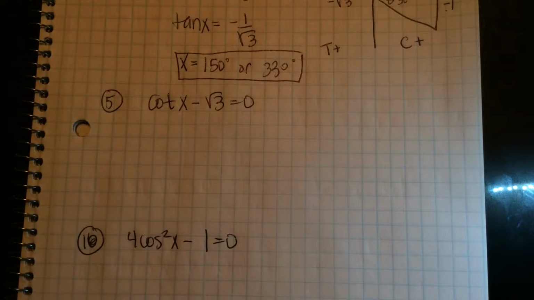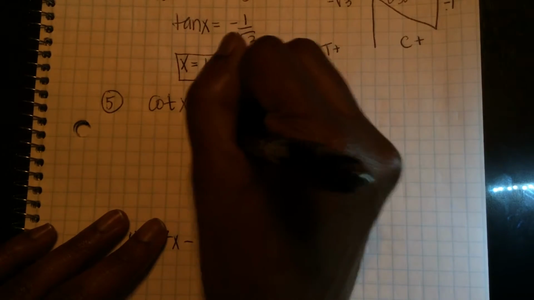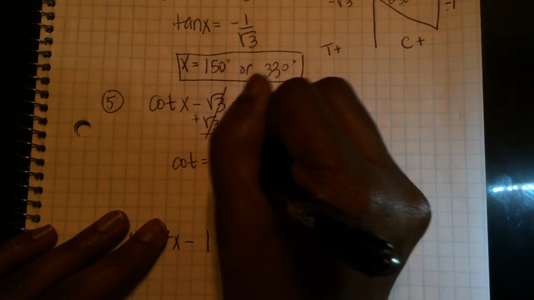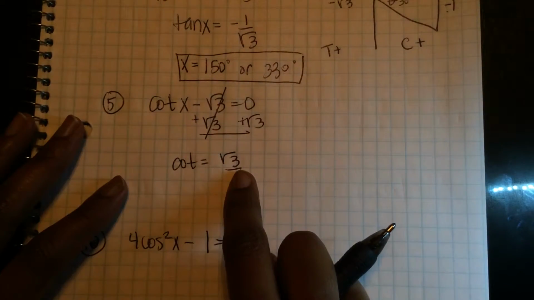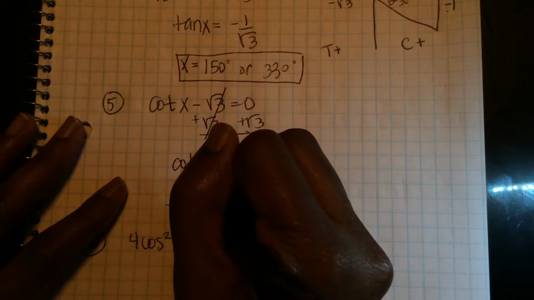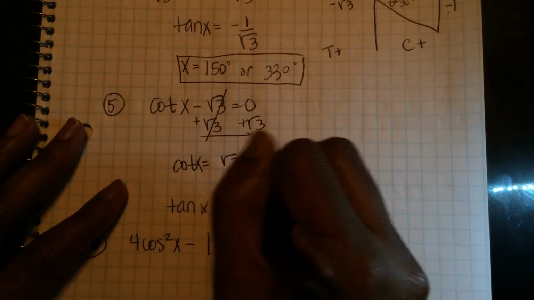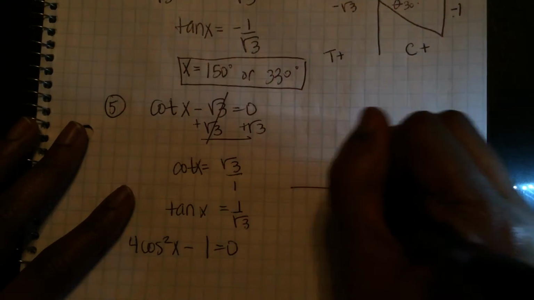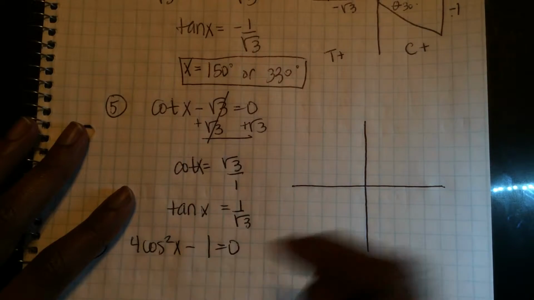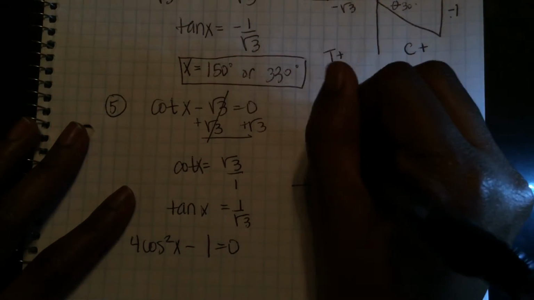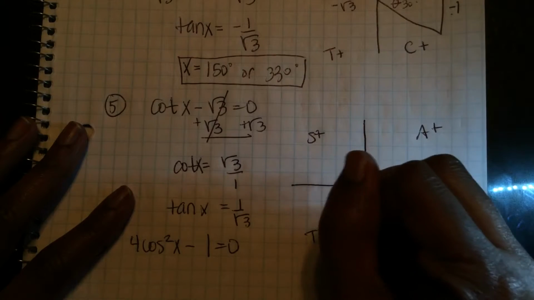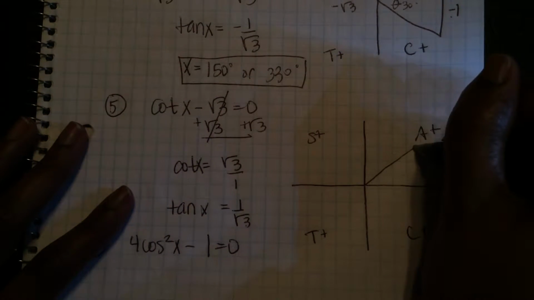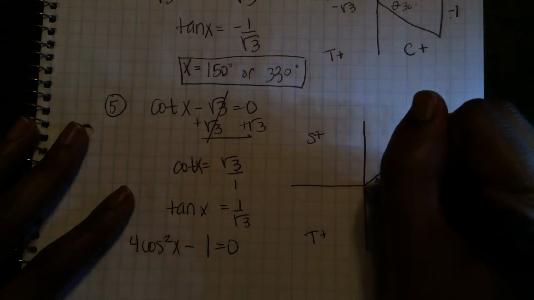All right, in the next example, we have cotangent x. To isolate it, I will add square root 3. So cotangent x is square root 3 over 1 if I want it as a fraction. So that means tangent x is the reciprocal. So we have to think about, where is tangent a positive value? All students take calculus. Tangent is positive here and here.